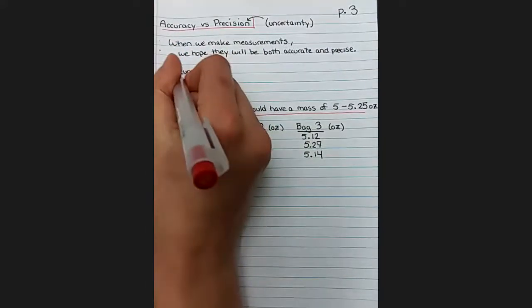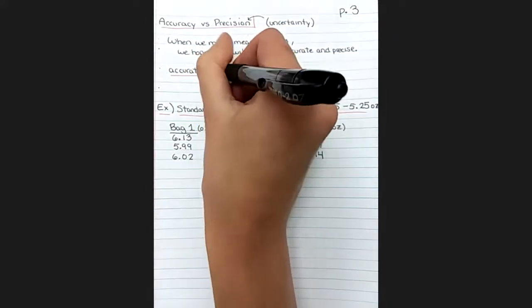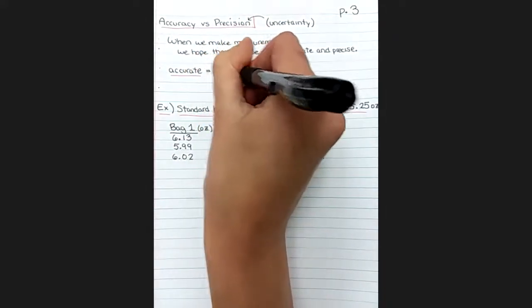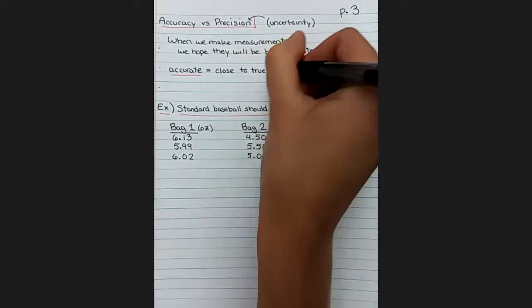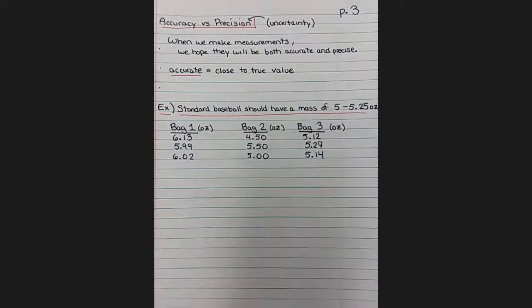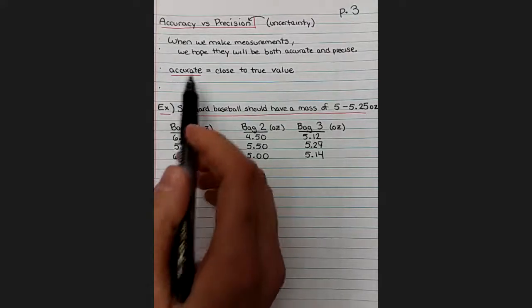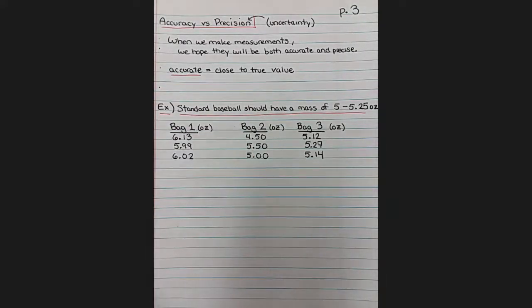Okay, so if your measurement is accurate, that means that it's close to the true value. So if you know the mass of a certain object should be 67 and your measurement is 64, you could say that that measurement is moderately accurate.